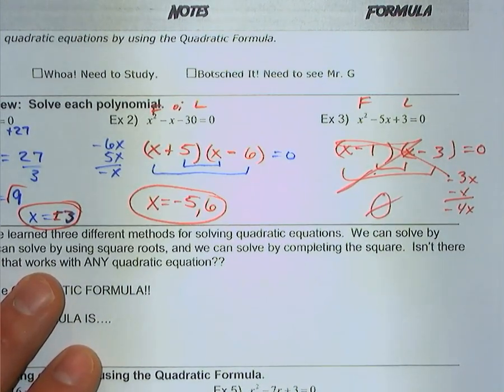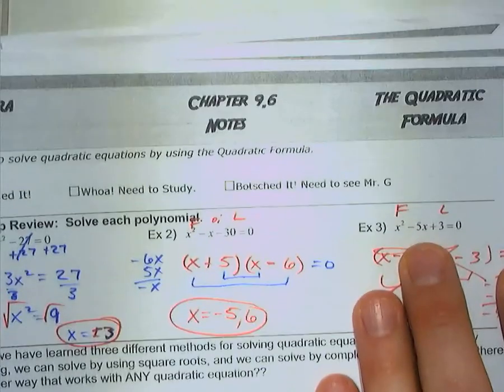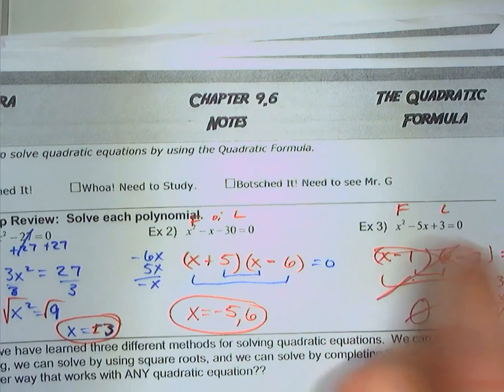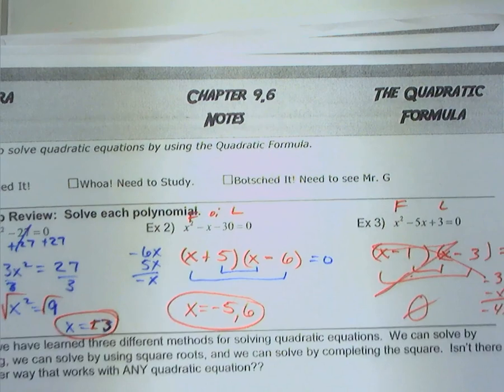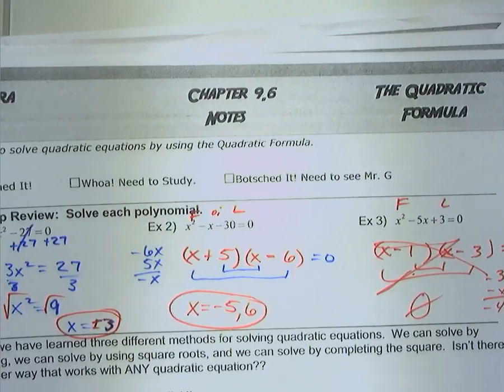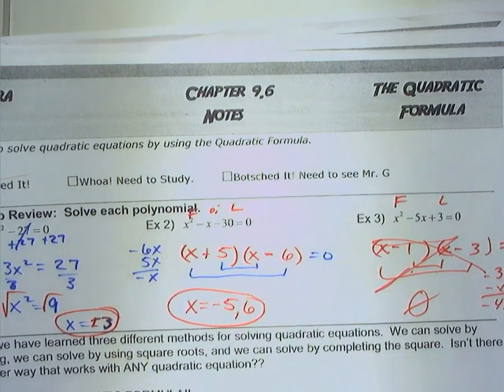Now, so far we've given you 2 tools in your toolbox to solve quadratics. We've done the square root method and factoring. And now this is your third method today, your third tool in your toolbox, and that is called using the quadratic formula. So that's our goals for today. Last section before a big test. Right now that test is scheduled for Friday, but it could be moved. We'll see how we do. Goal: solve a quadratic equation by using the quadratic formula.